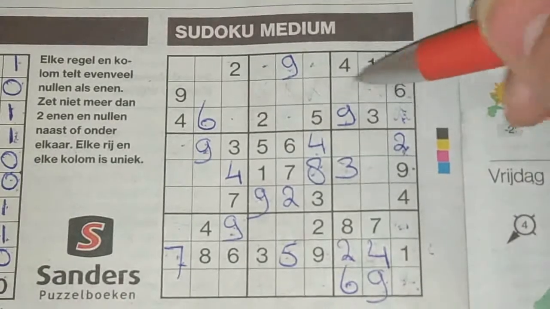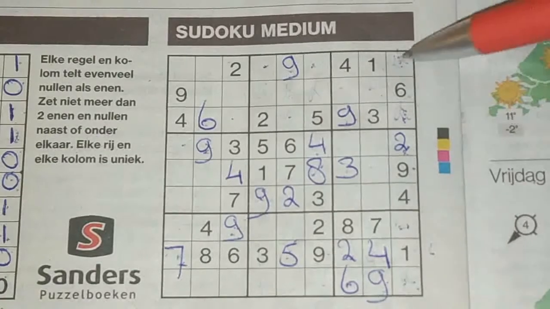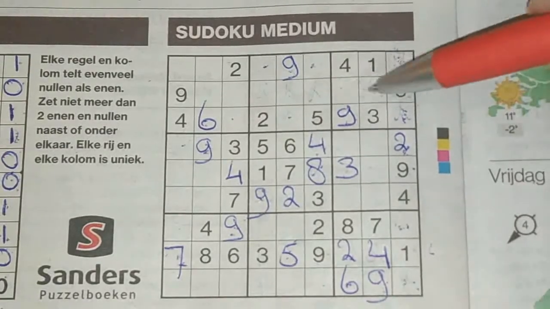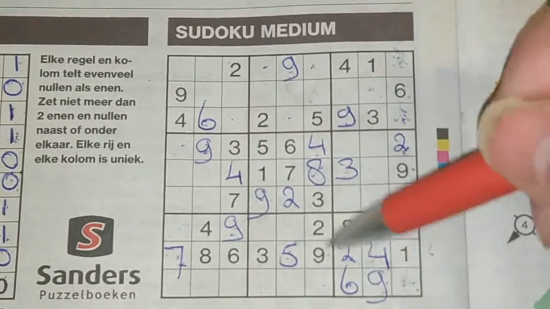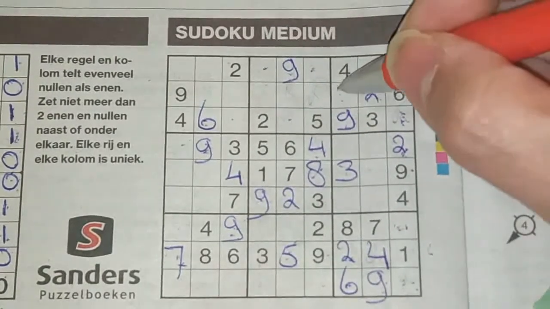That means these 2 numbers are the numbers of this big square. 7 and 8. These should be 5 and 2. We have a 2 here, so no 2 there. 2 should be here, and a 5 goes there.